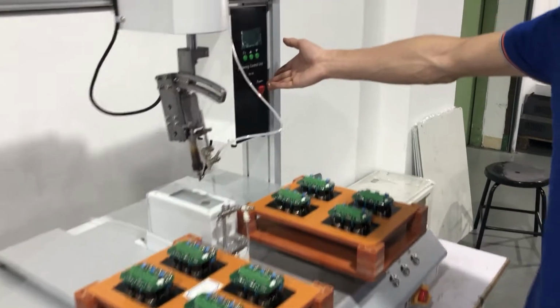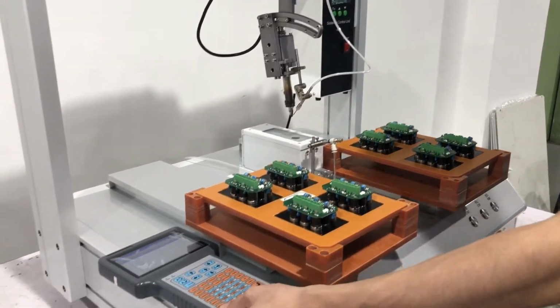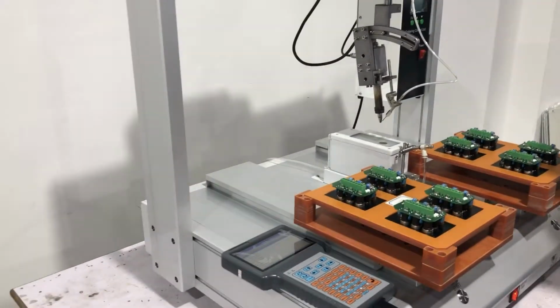First, turn on the power switch. We will turn on the temperature controller later when we start to solder. Press the Home button.